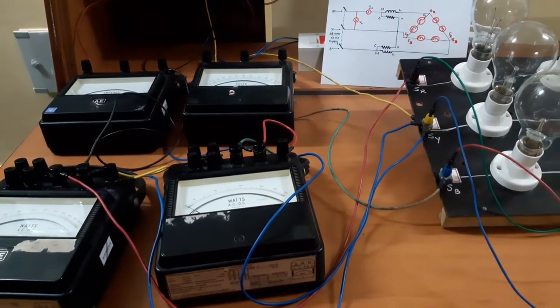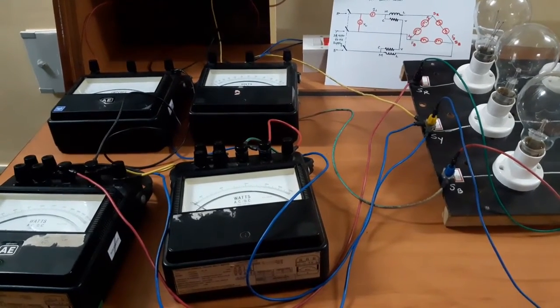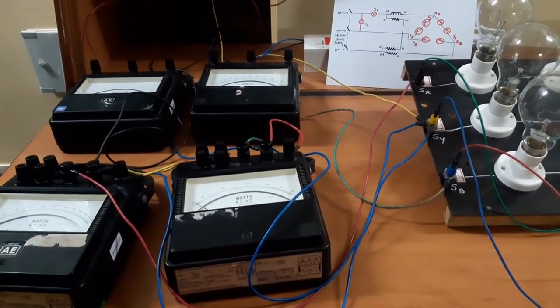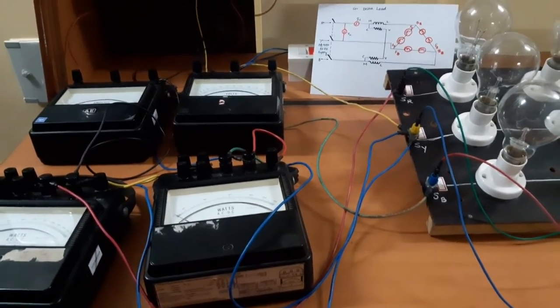Then total reactive volt amperes can be obtained using 2 wattmeter readings for balanced load. And hence, this is the experiment of measuring three-phase power using 2 wattmeter method.